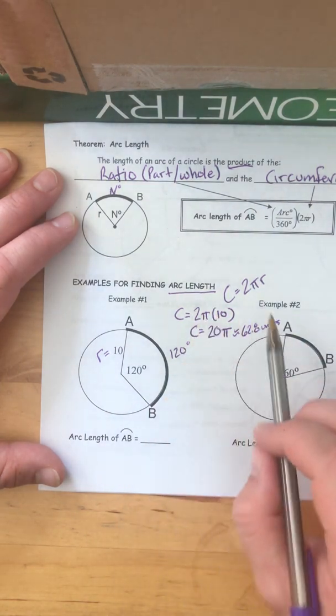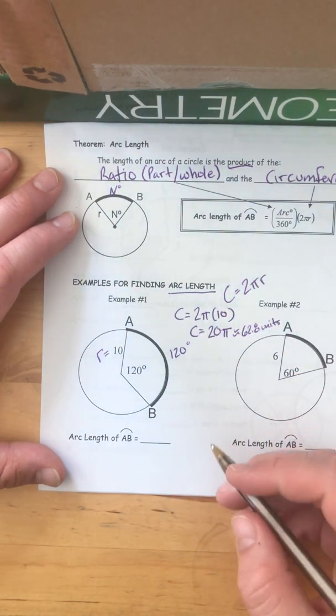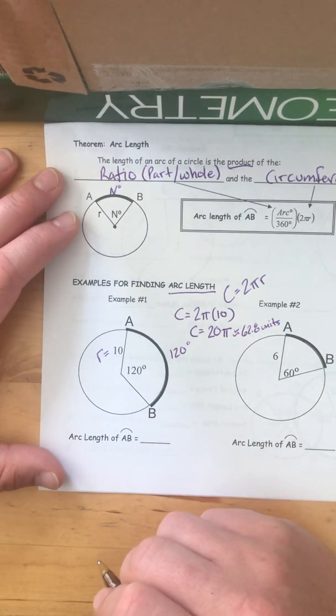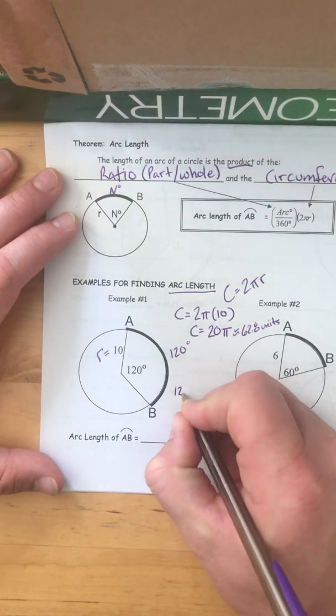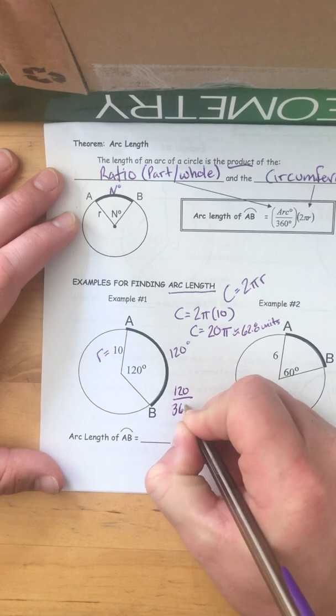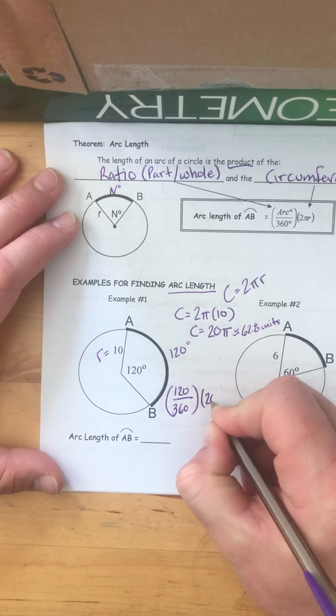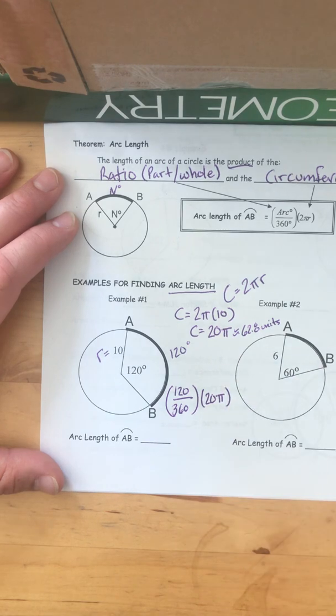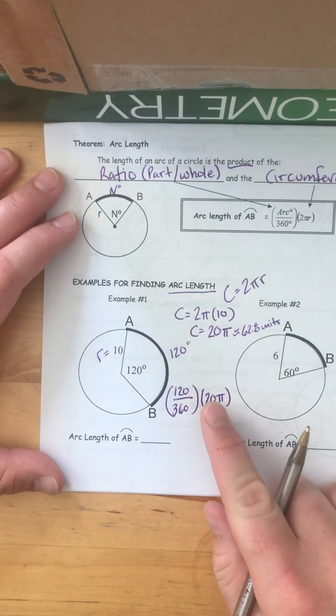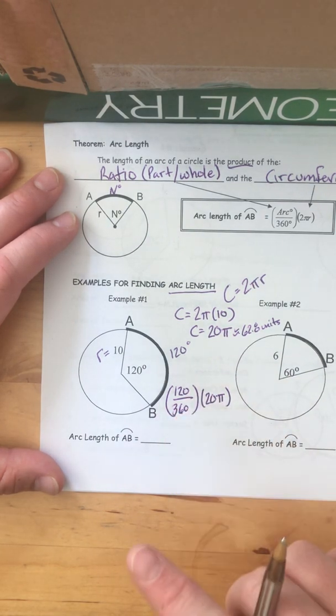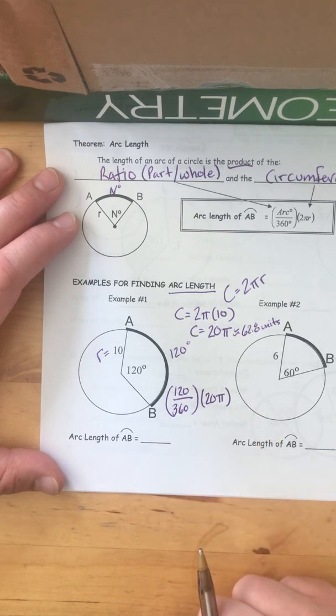So here, now I'm going to do my arc length formula, all right? So arc length, what I'm looking for, this is 120 over 360. That is my part over the whole. That is my ratio, my comparison of my part over the whole thing, times the circumference, which we already said was 20 pi. And again, I'm putting it in terms of pi here, so we put it all in the calculator together. We get one nice rounded decimal, okay?